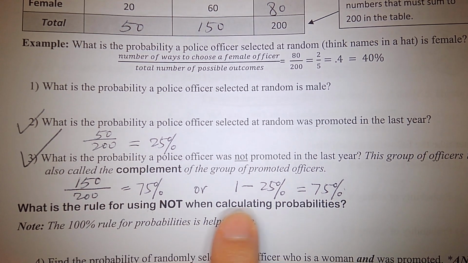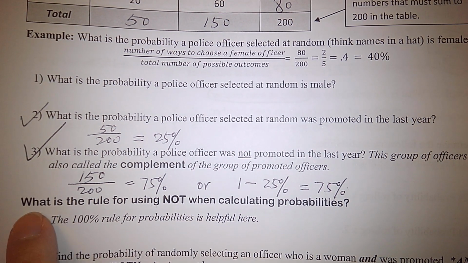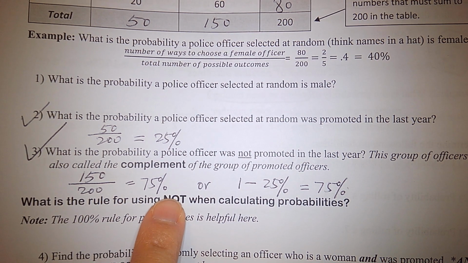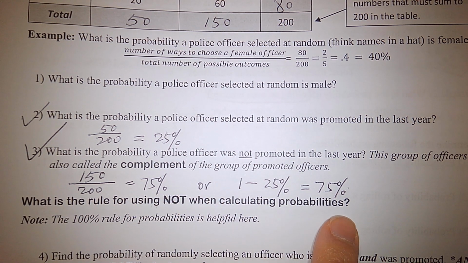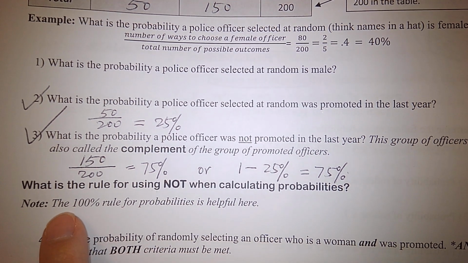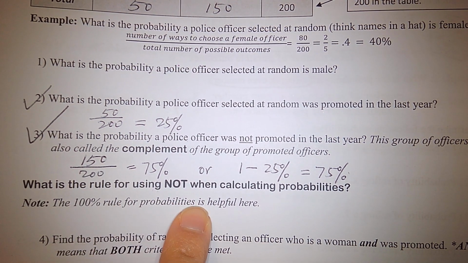Okay. All right, so if we summarize, what is the rule for using not when calculating probability? What is the rule, guys?